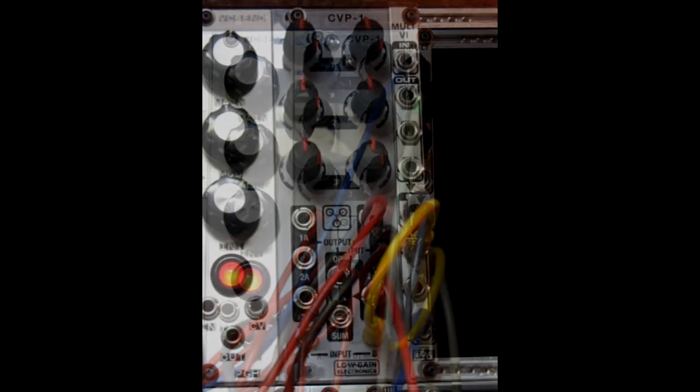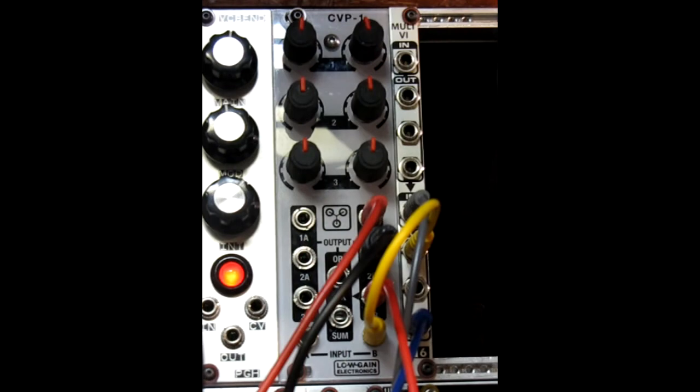Since the CVP-1 can process audio signals, another use is as a send module. Just off screen, I have a number of modules patched up to make a drum program. I've got a kick drum. I've also got a snare drum. And then, for good measure, I've got freak out robotic gibberish.